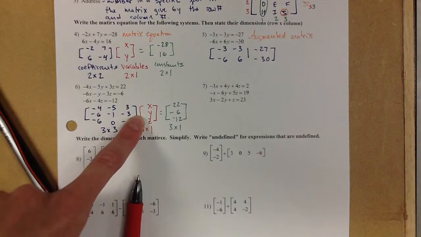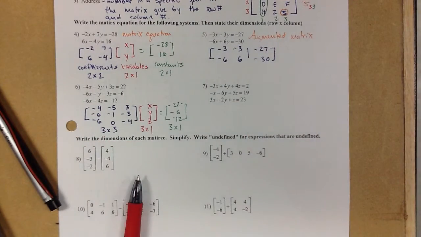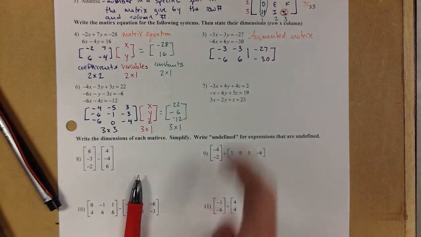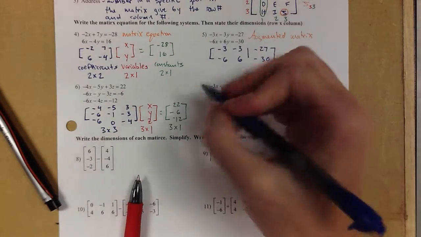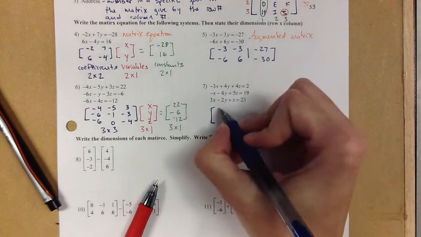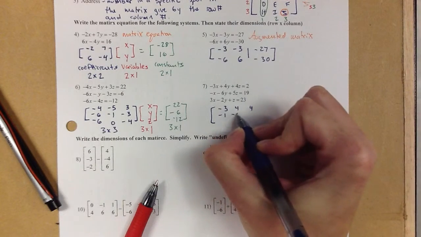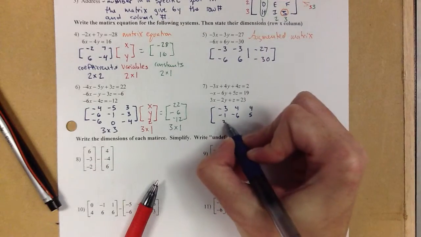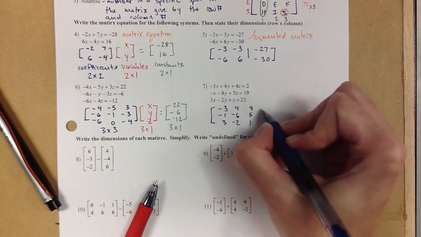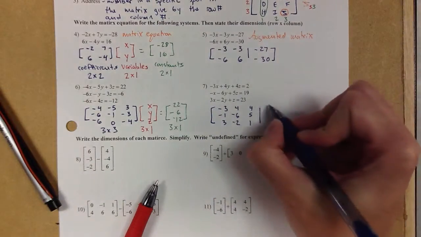Matrix equation, augmented matrix. So we can write an augmented matrix for this one too. So we got our coefficients. Our equal sign, and then our constants.